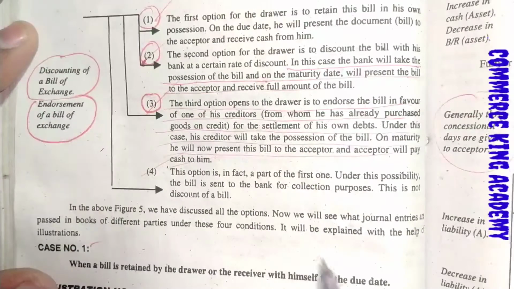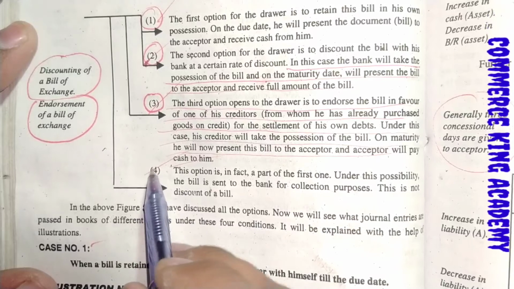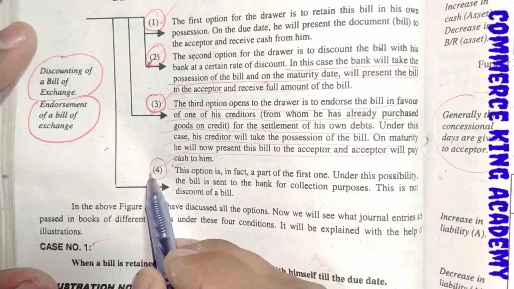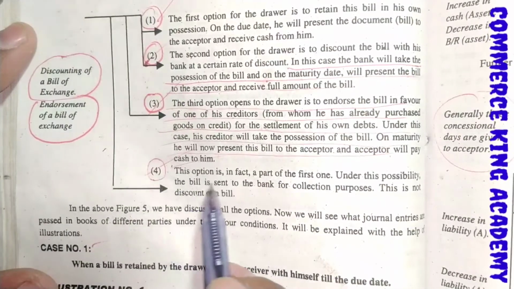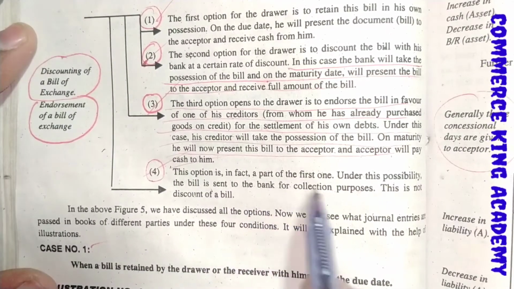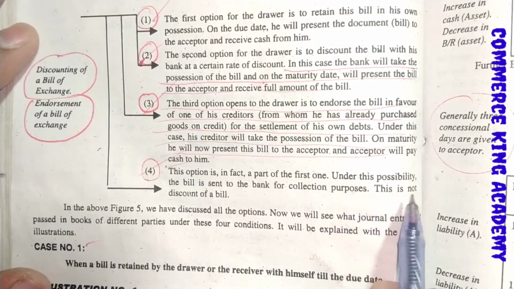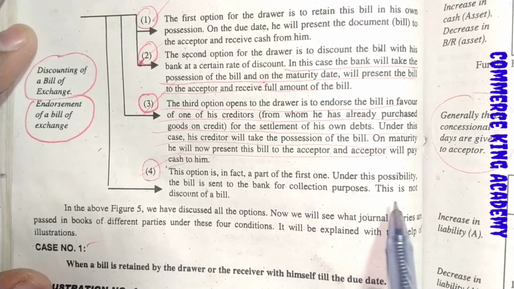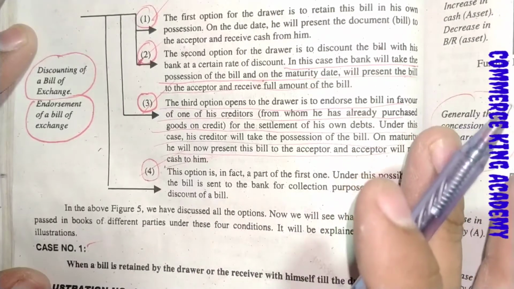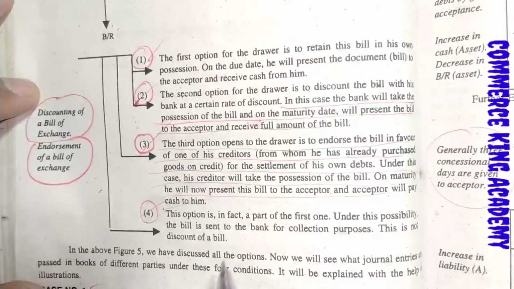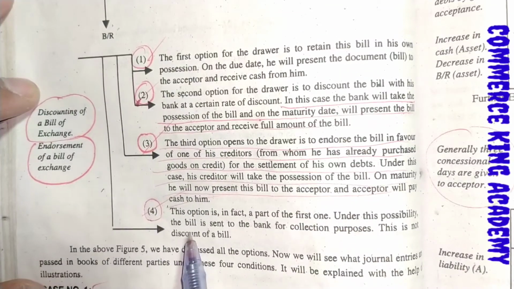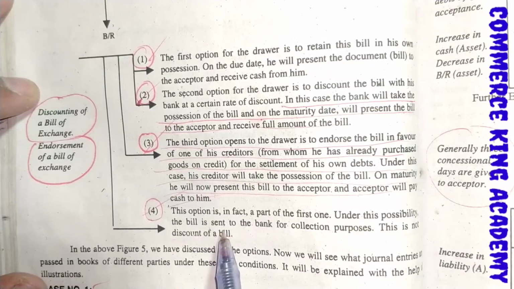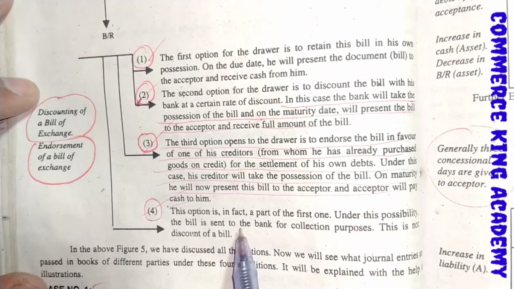Now we will move toward our current topic, which is point number 4. This option is in fact a part of the first one. Under this possibility, the bill is sent to the bank for collection purposes. This is not a discount of a bill of exchange. So now we will discuss this option and solve the illustration with the relevant concept. So let's move on.